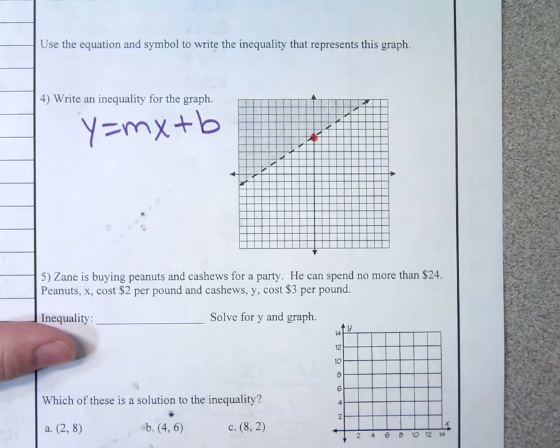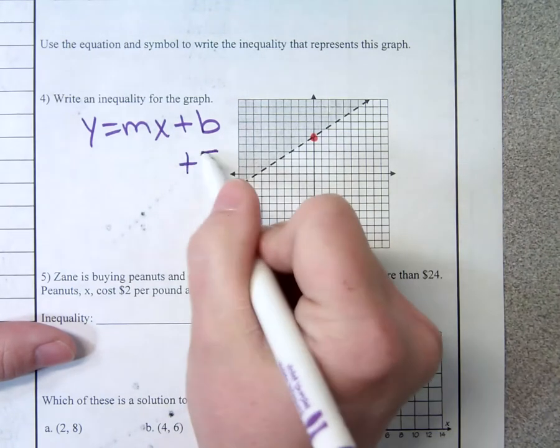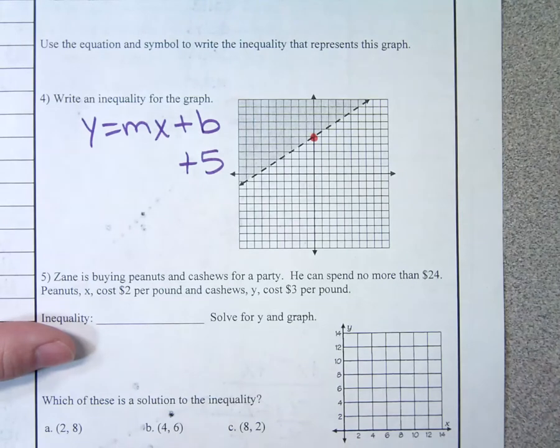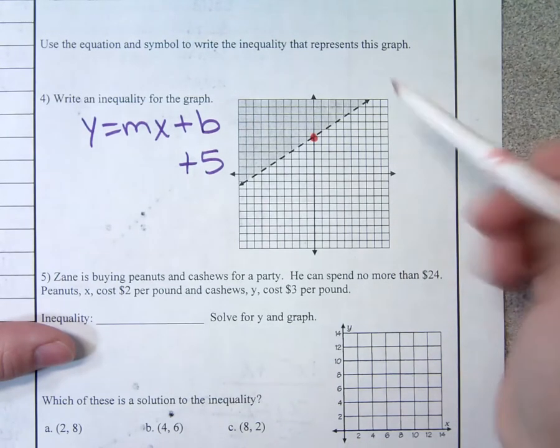Right up here at a positive 5. So I'm going to put plus 5 in the back. Next, I want to find my slope. So I need to see where my line goes through corners of boxes.